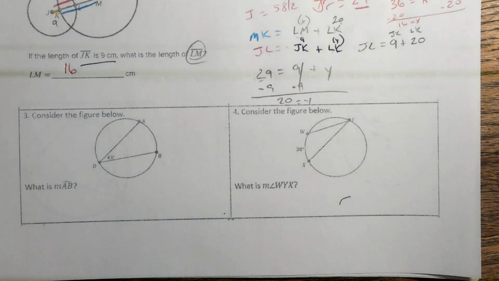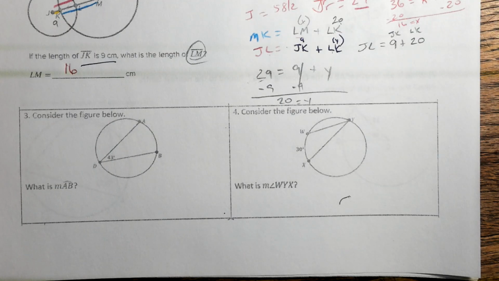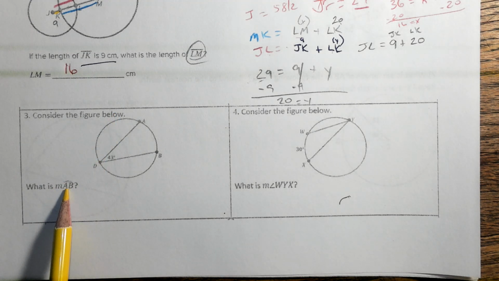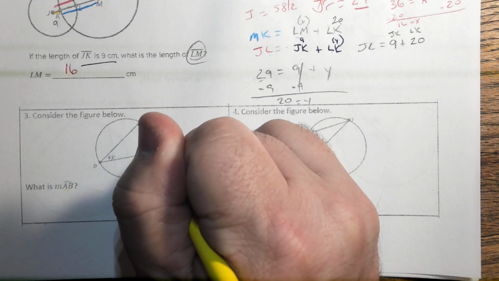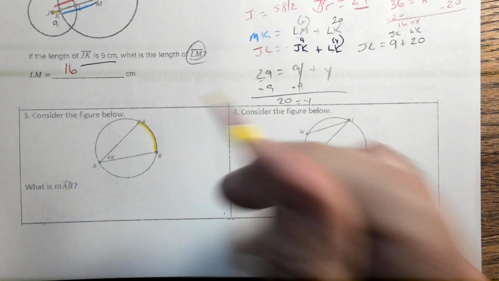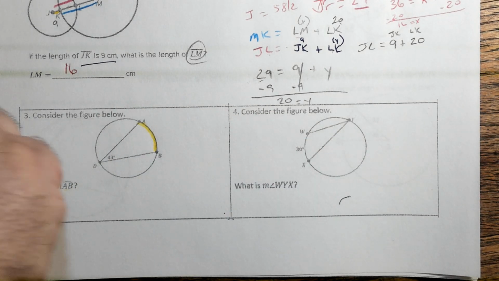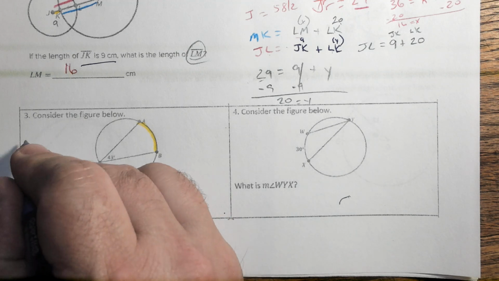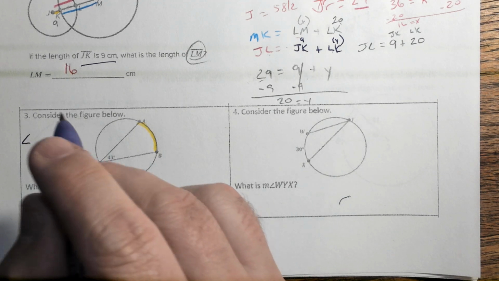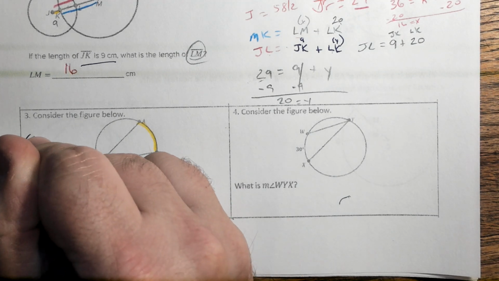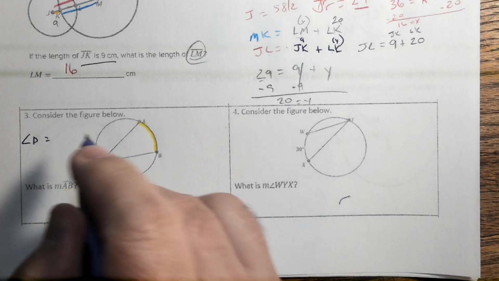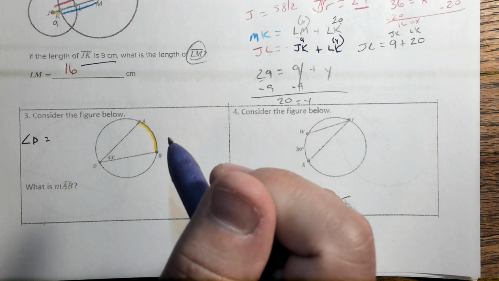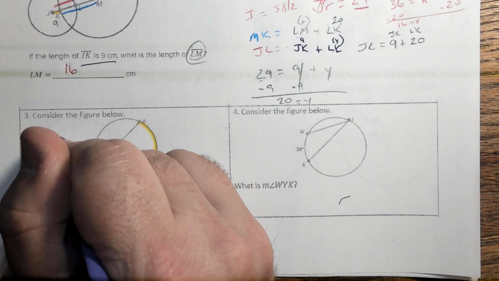Alright, bottom of the first page, number 3. Consider the figure below, and they want to know what the measure of arc AB is. We learned in Module 10 that the angle, so we'll say angle D, is one half the arc. Well, we're looking for the arc.